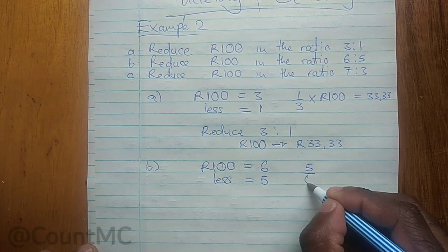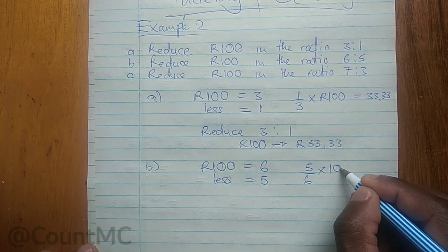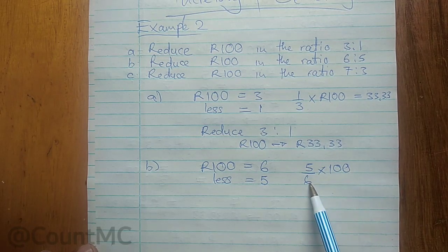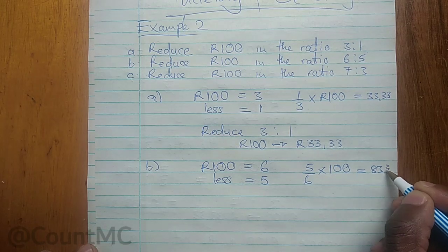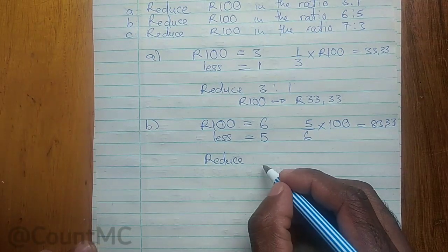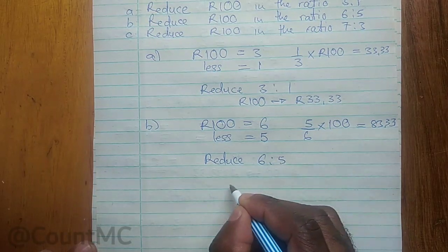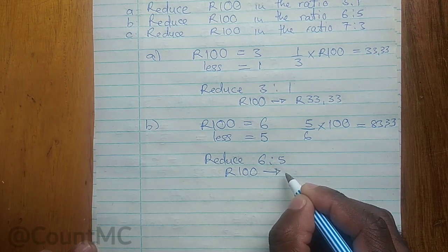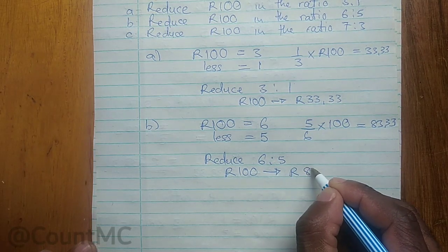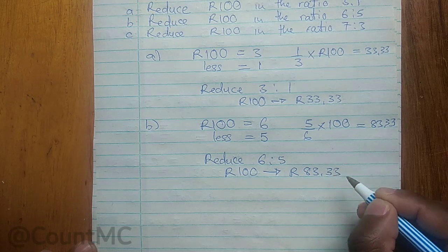When you say less, the smaller number on top: 5 times 100, that's 500, divided by 6, you get 83.33. So we're saying reduce in the ratio 6:5. The 100 Rand was reduced to 83.33 Rand.